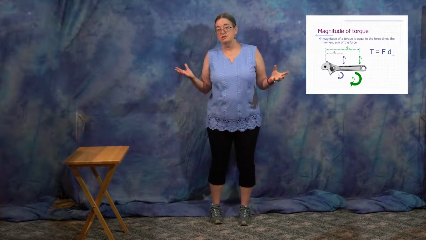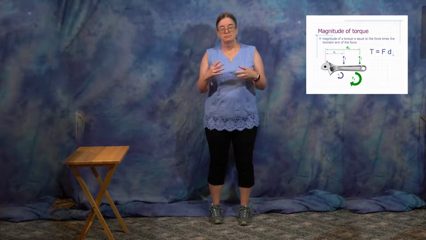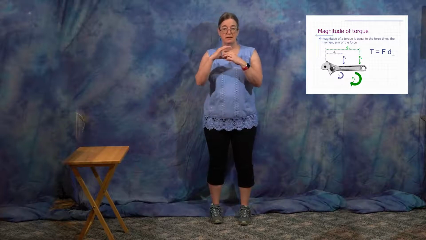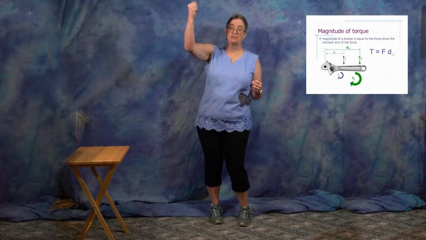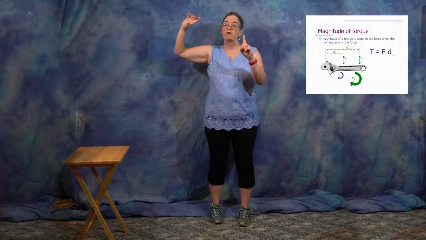So in something like putting on your tires, in the spring, your summer tires, and you're undoing the nuts, you want a longer wrench, because that way you'll have more force to unscrew it, and then you'll be able to create more torque.